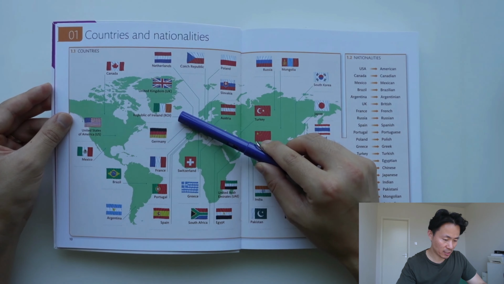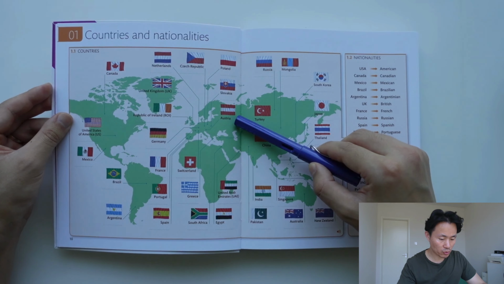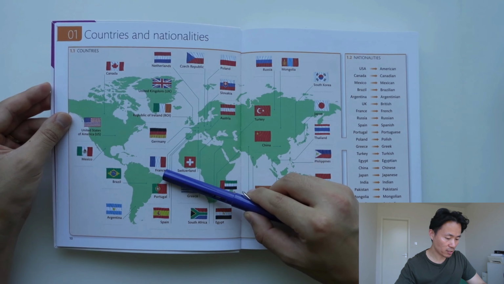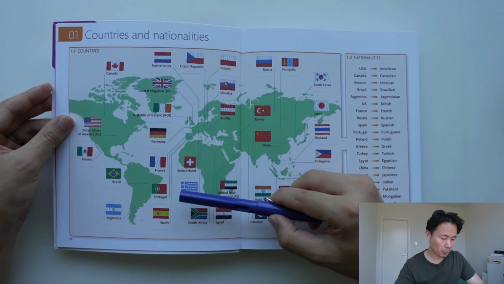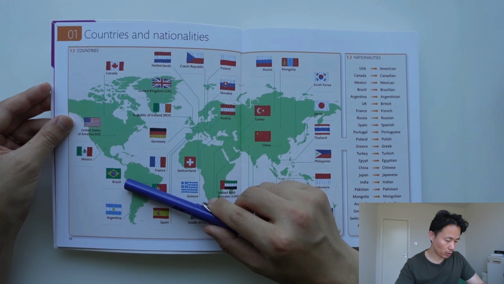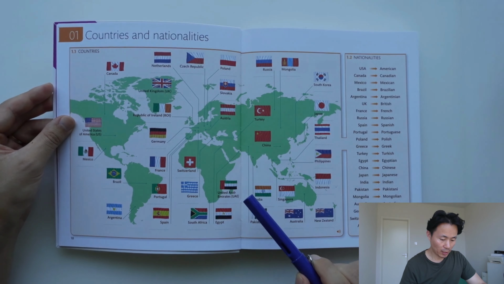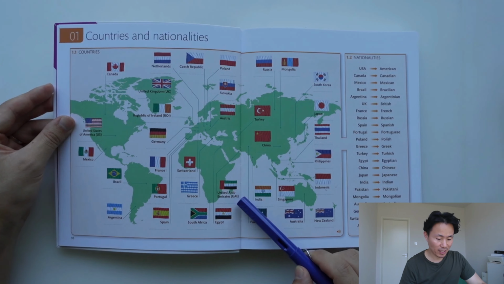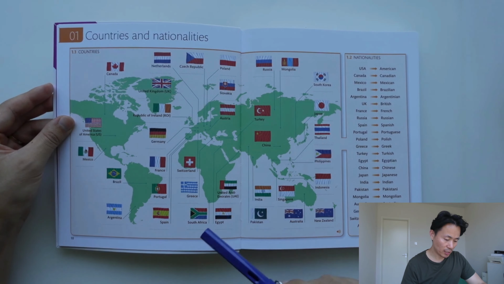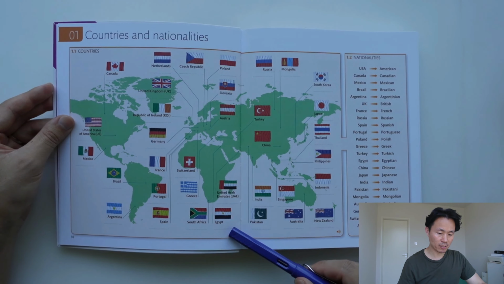Republic of Ireland, ROI, Germany, Austria, France, Switzerland, Portugal, Brazil, Argentina, Greece, UAE, United Arab Emirates, Spain, South Africa, Egypt.